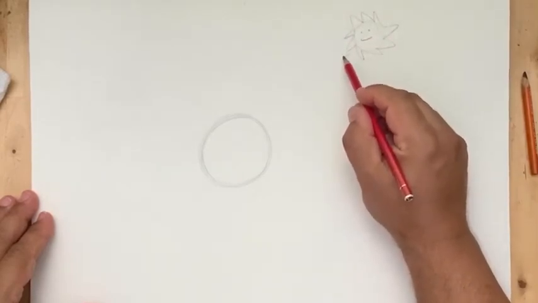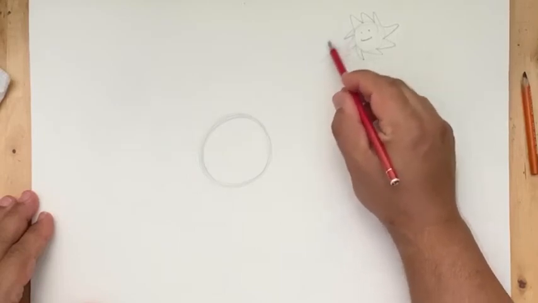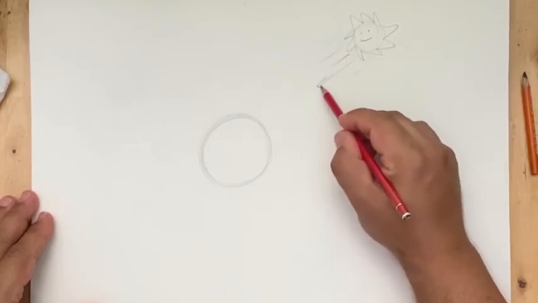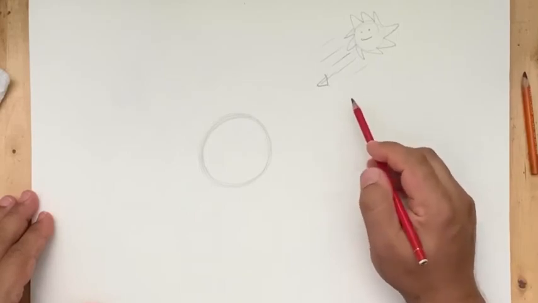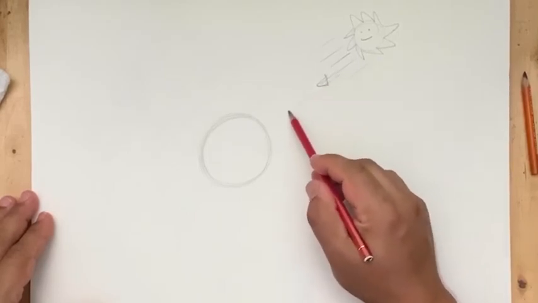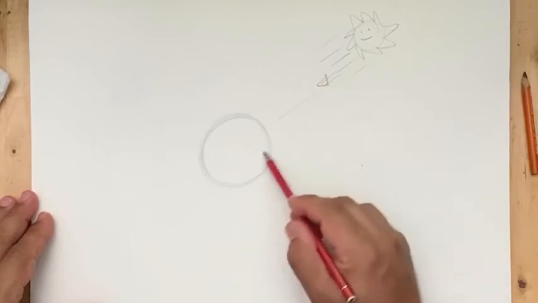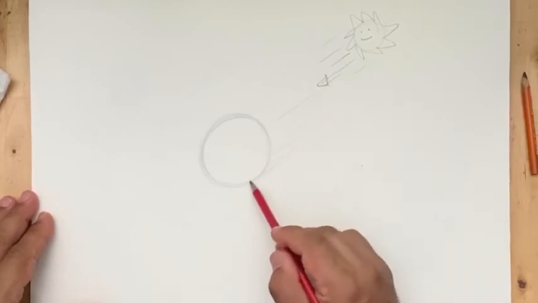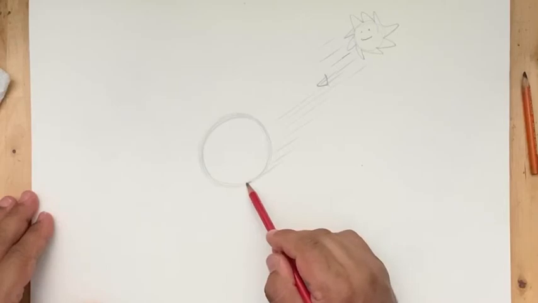The light's going to travel straight out of the sun, straight, straight, straight. Light travels in straight lines. I draw this little arrow here just to emphasize the straightness of light. So light comes out of the light source and hits the ball all around the outsides.